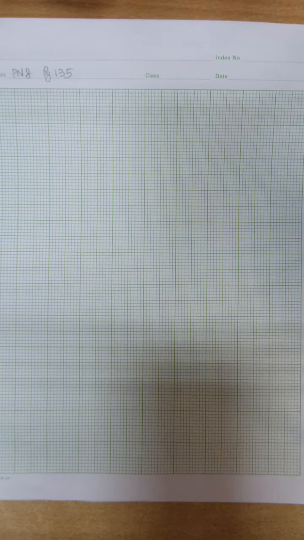Okay, good morning class. Today we are going into practice now 8, page 135, plotting of a quadratic curve. Now, look at the question. Part A says find the value of Q. So what we're going to do is this.